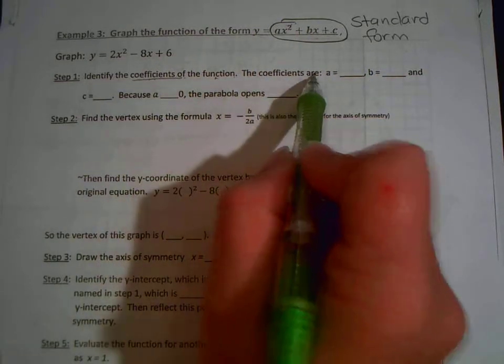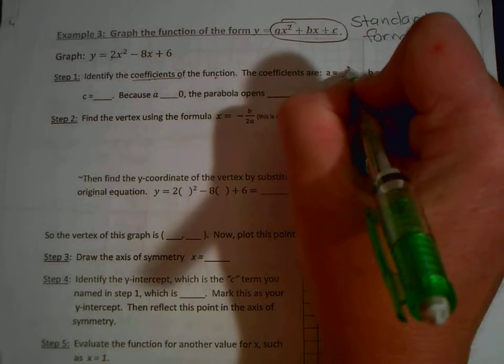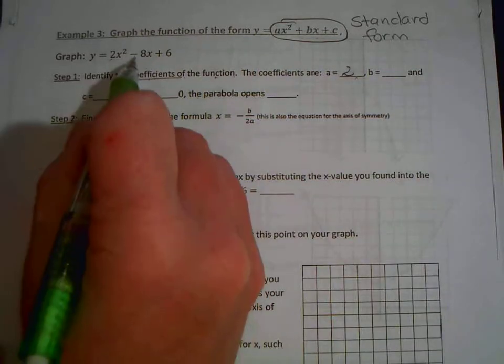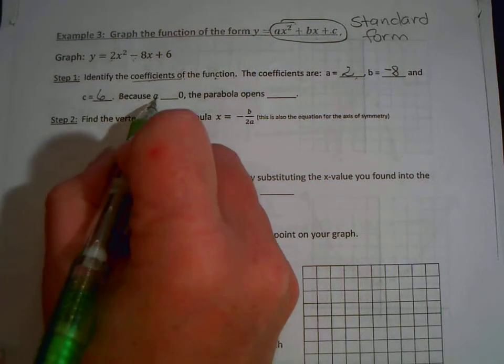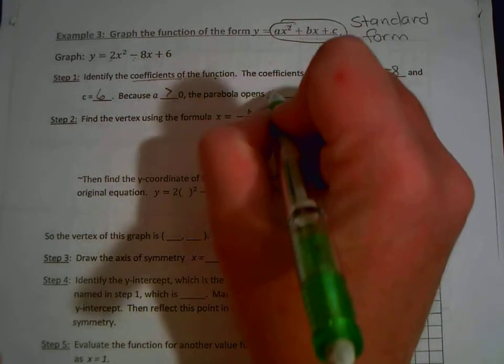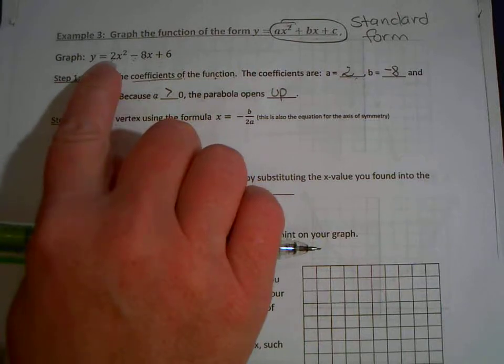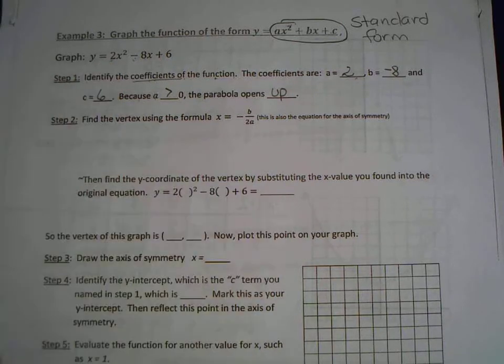So the coefficients are a equals, well, in this case 2 is with the a, so you're going to put a 2 here. b is negative 8. You have to take a negative sign with it because the formula is plus plus. Now c is 6. And because a is greater than 0, the parabola opens up. Remember, the negative out front is the reflection, which turns it upside down. So you should be able to look at a quadratic function right now and know that it's going to be a parabola that opens up or down. At least be able to do that.